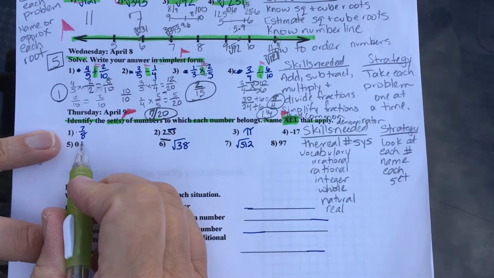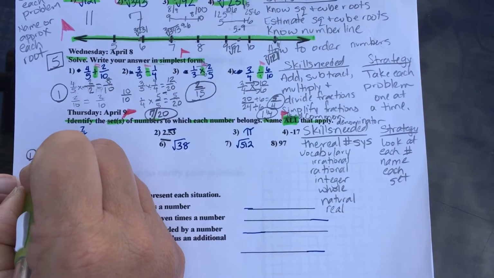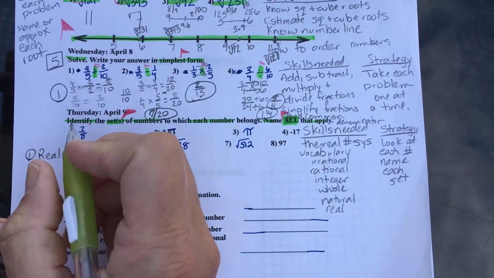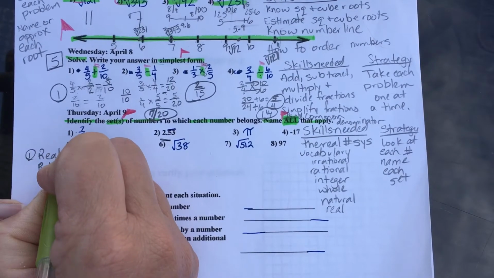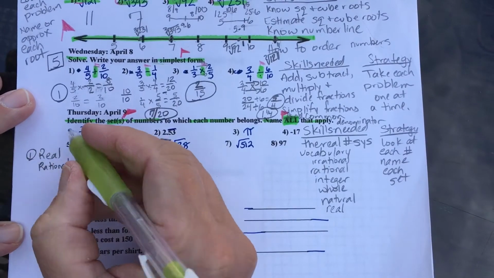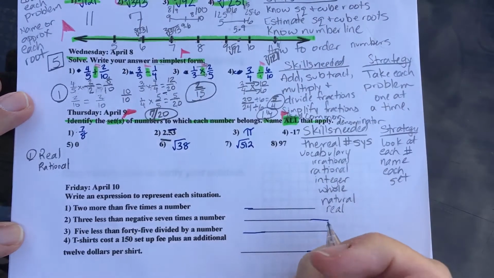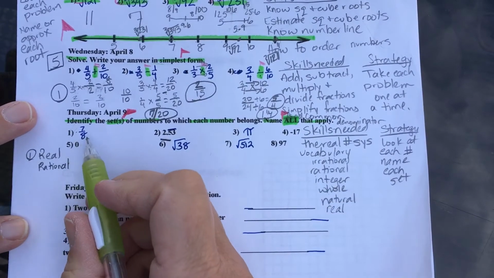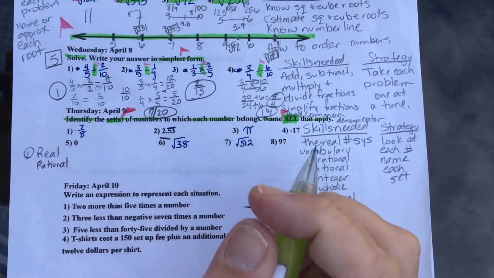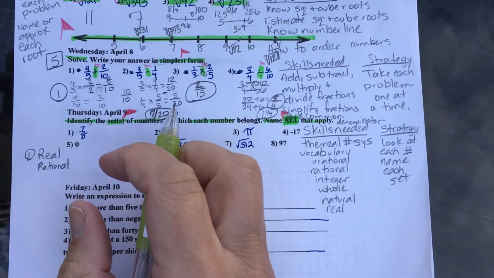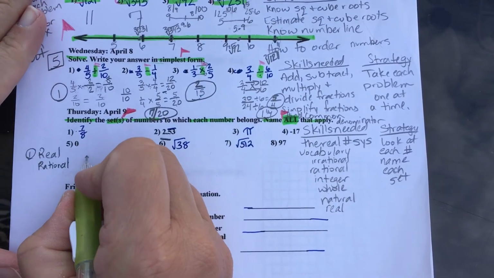So 7/8. Every number that we studied is real. 7/8 can be written as a fraction, which makes it rational. Remember, that's the definition: any number that can be written as a fraction is rational. It is not an integer because I cannot put it on the number line. Remember, fractions and decimals are not allowed in the integer category.